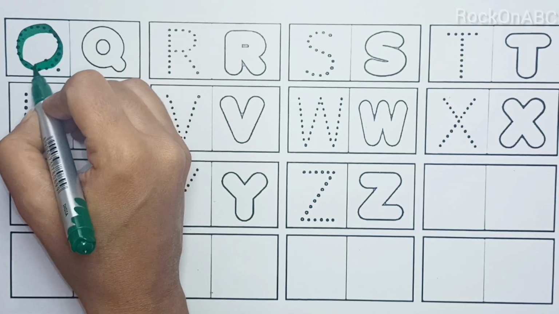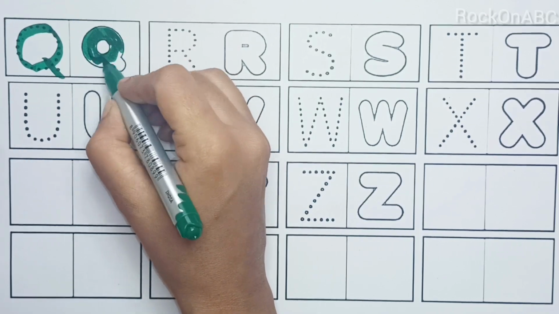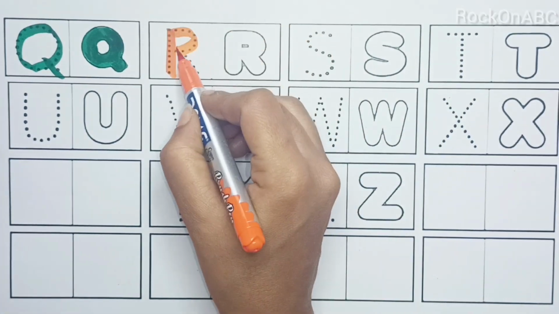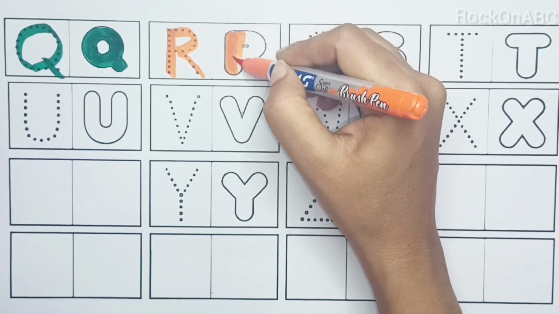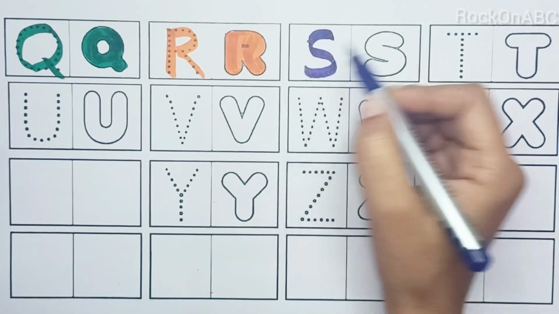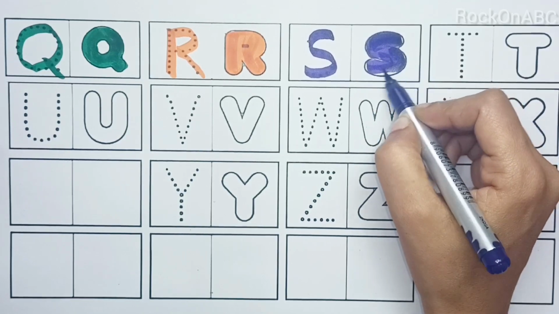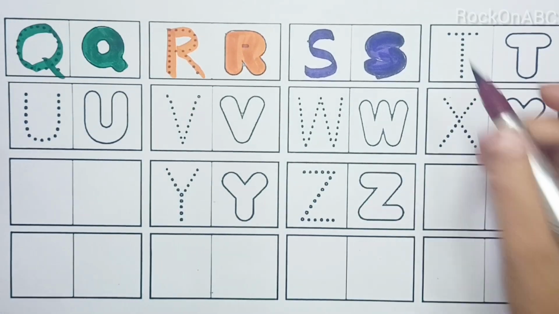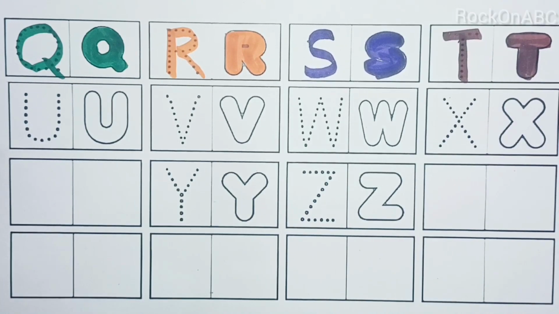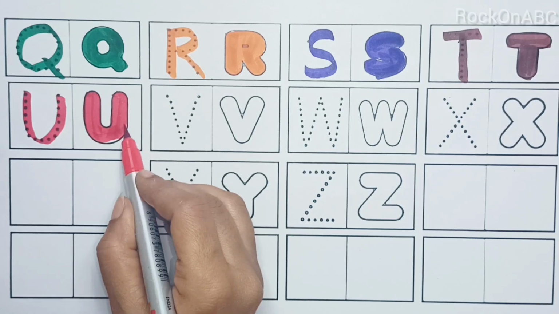Q. Q for quail. R. R for rose. S. S for snake. T. T for top. U. U for urn.